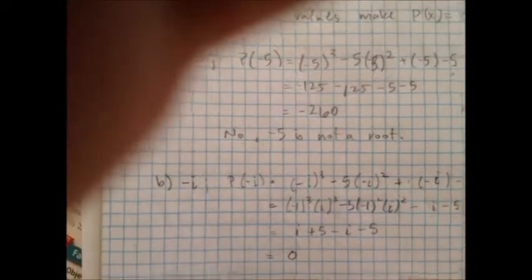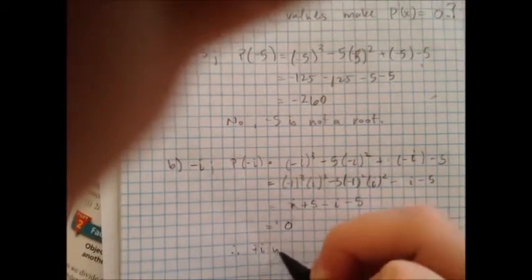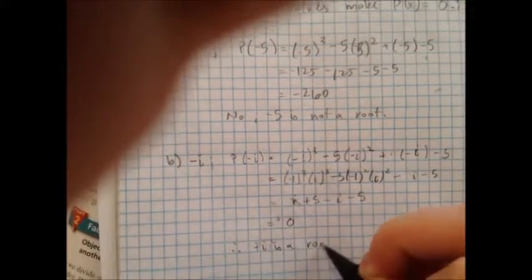That's i minus i minus 5... that equals 0. Therefore we can say that negative i is a root.